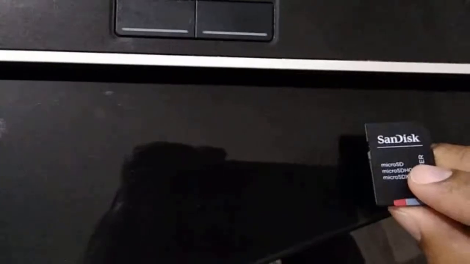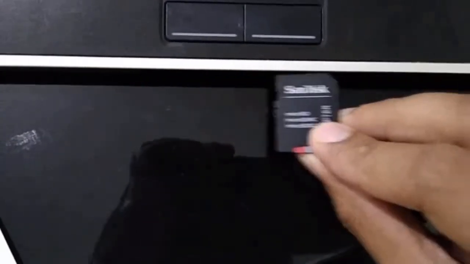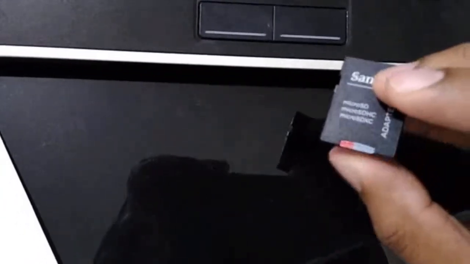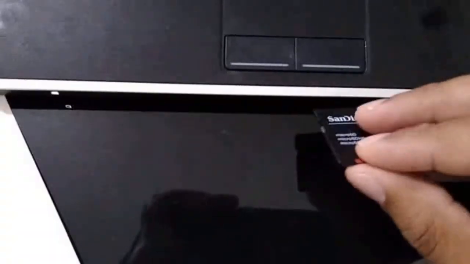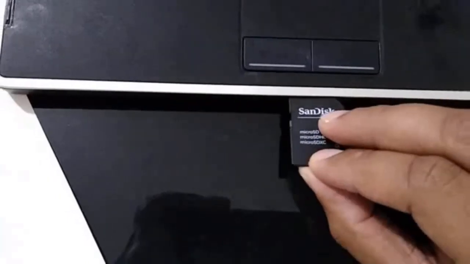You can see now the adapter is just here. This is the micro SD card adapter. As you insert this micro SD card adapter here, you can insert this here. I have taken this out from the mobile phone and inserted it in this SD card adapter. Instead of connecting my mobile phone to the USB cable, which you can do, that's also one of the techniques, I'm going to insert this SD card here.